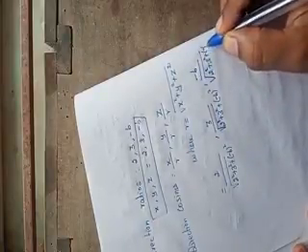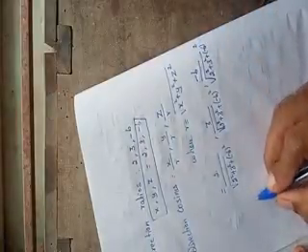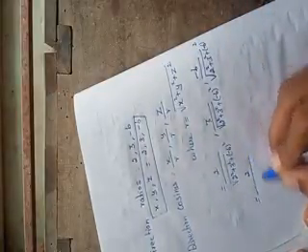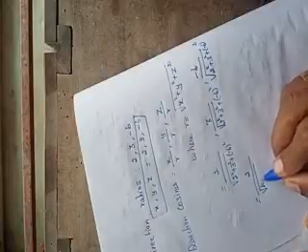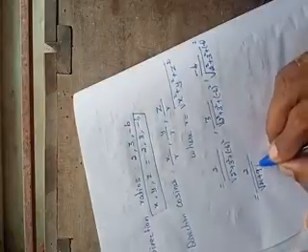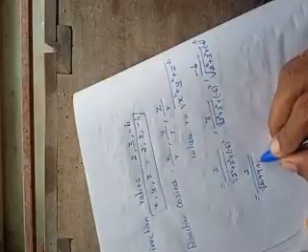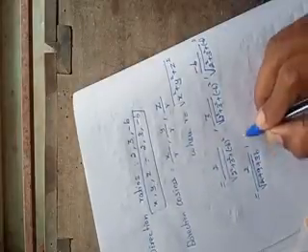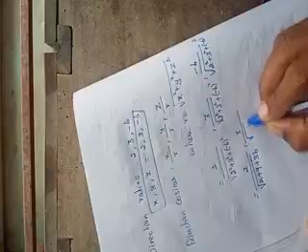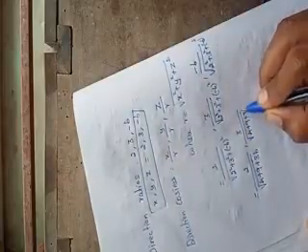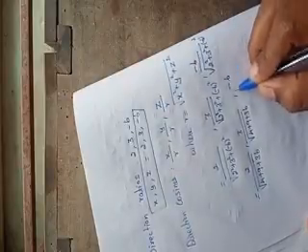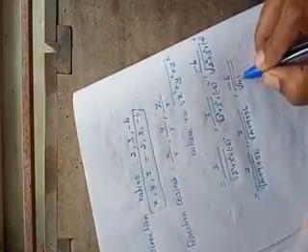So that is 2 by root of 2 square, 4, plus 3 square, 9, plus minus 6 the whole square, 36. The same way, 3 by root of 4 plus 9 plus 36, and minus 6 by root of 4 plus 9 plus 36.